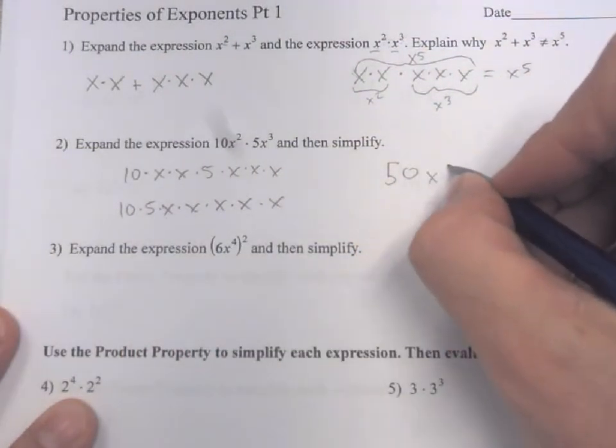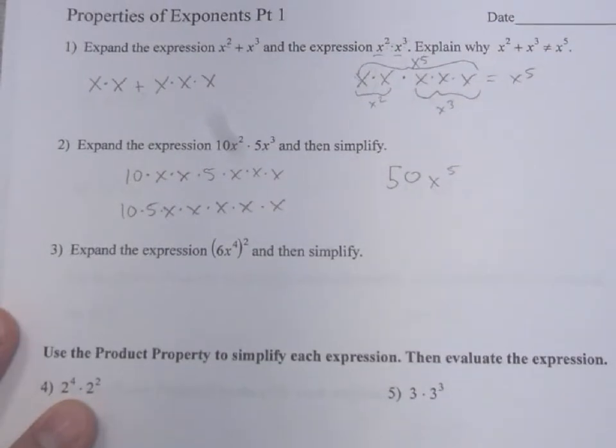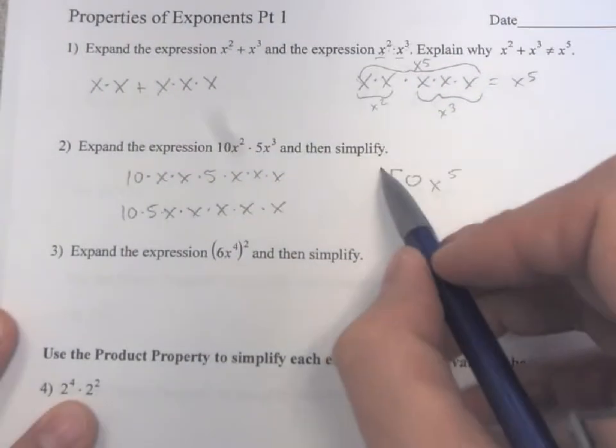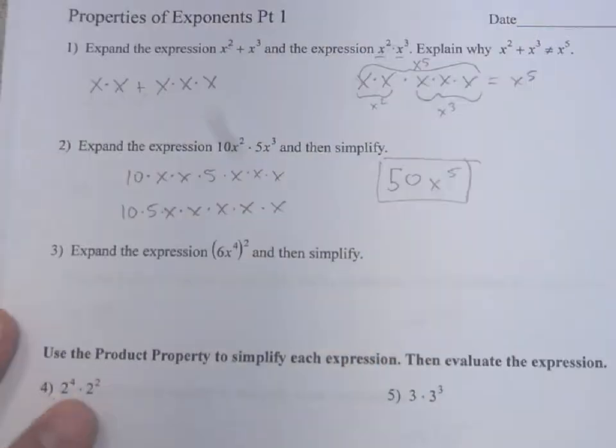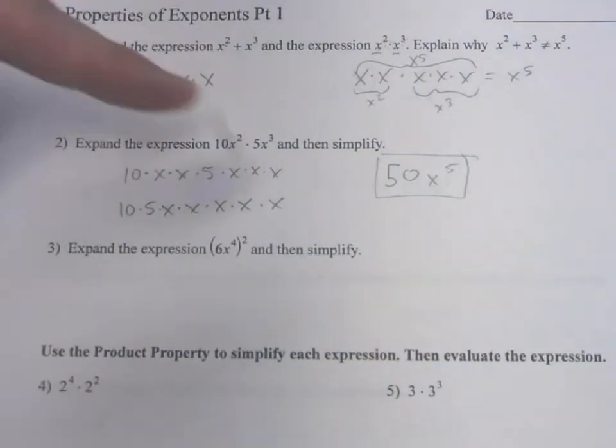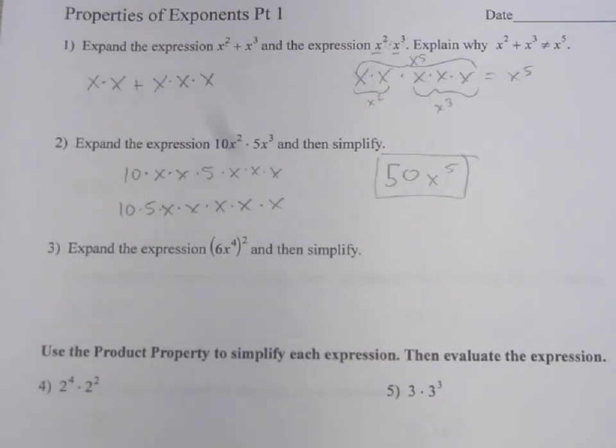Well, we know that's x to the 5th from the previous problem. So now I just have 50 times x to the 5th, or 50x to the 5th. And that's as simple as we get. Okay, so I expanded. I used the commutative property to rearrange it. And now we got our final answer.